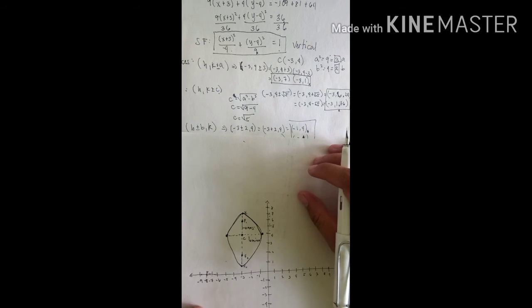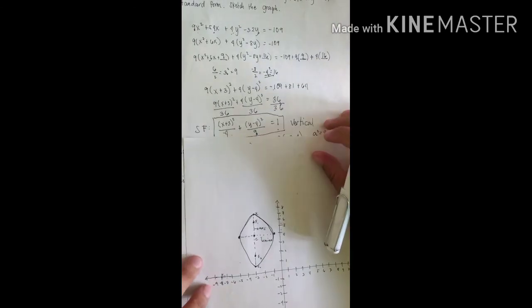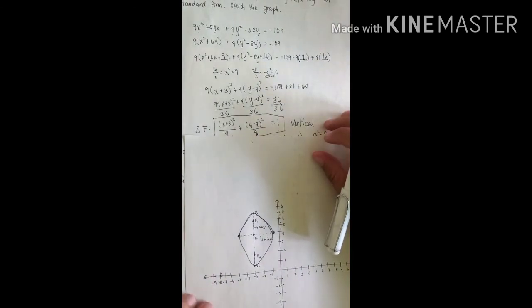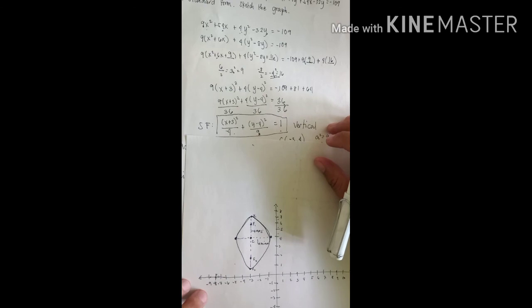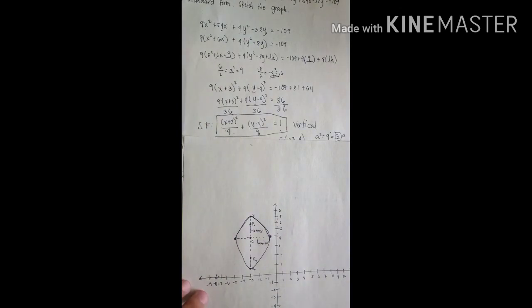Okay. So, that is our ellipse. The graph of our ellipse with standard form x plus 3 quantity squared over 4 plus y minus 4 quantity squared over 9, that is equal to 1. Okay, so good day class.